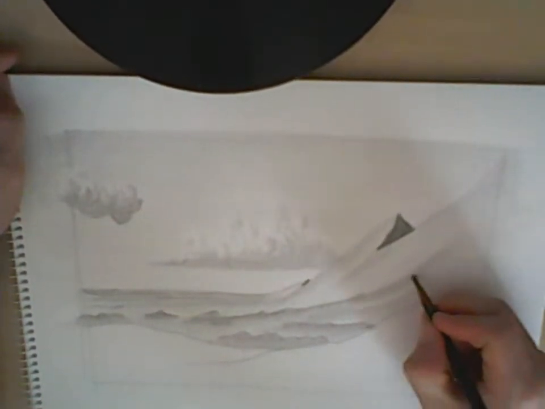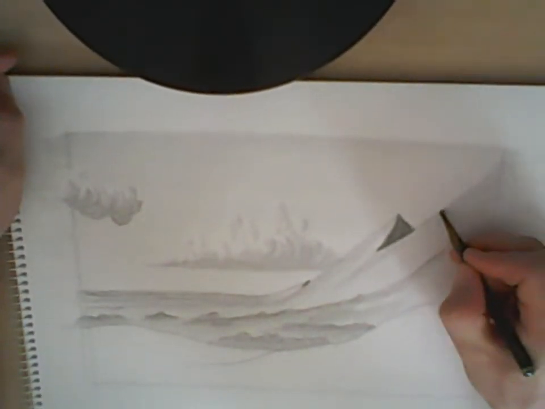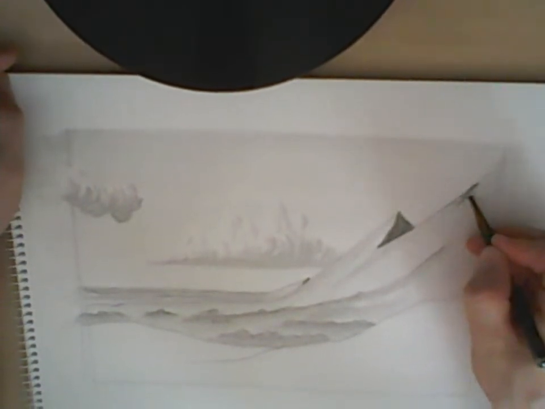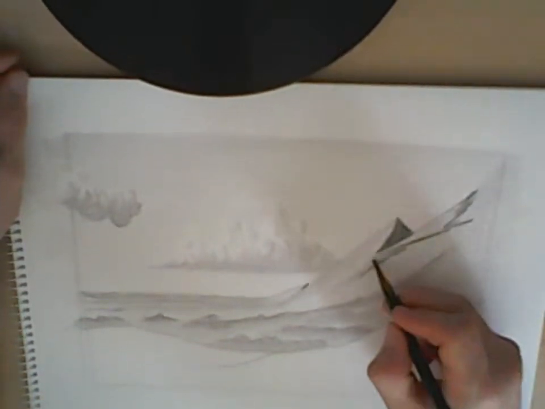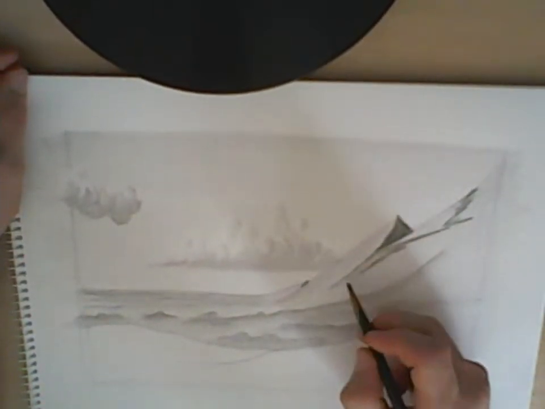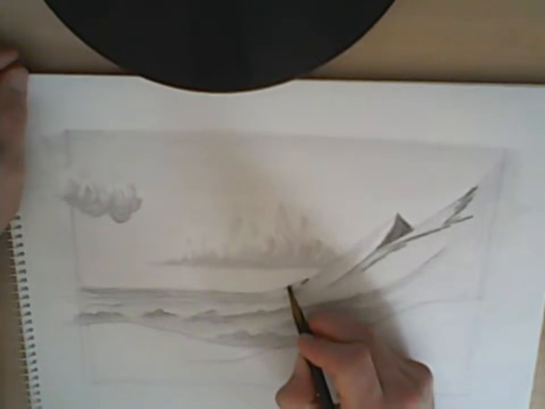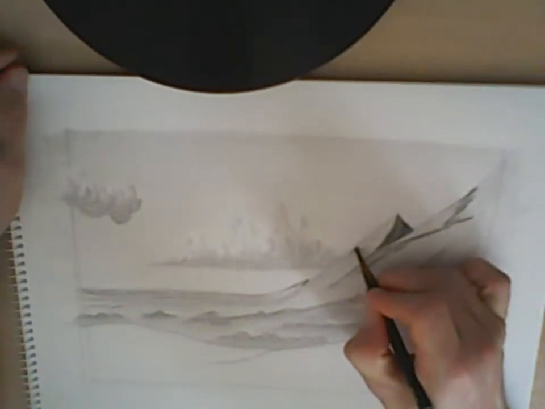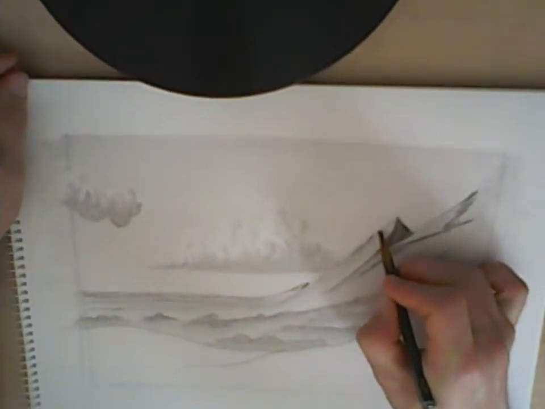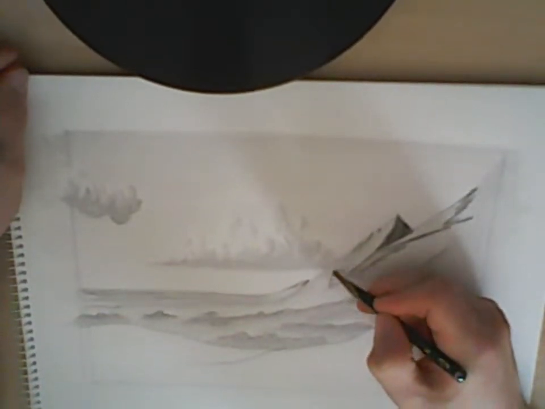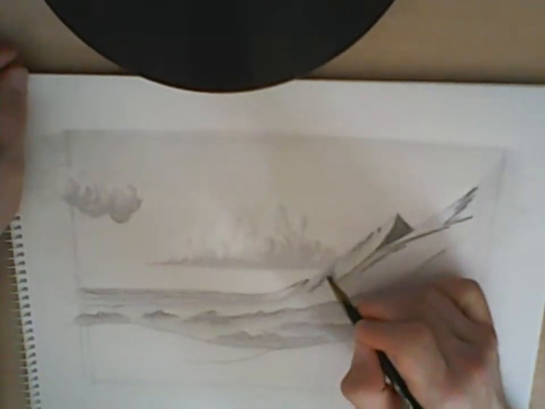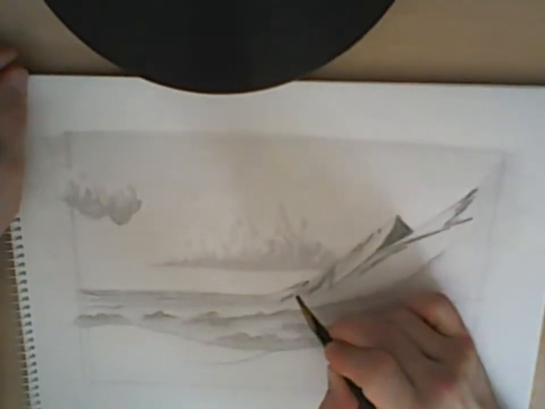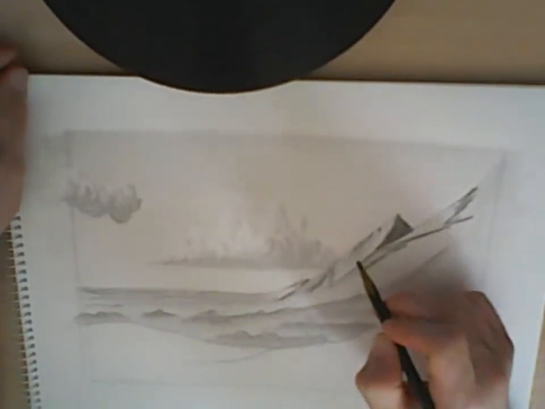Now I'll take the 3B pencil for some details and structures in the light side of the mountains. Some cracks going along the face and some areas with different inclinations to the sun.